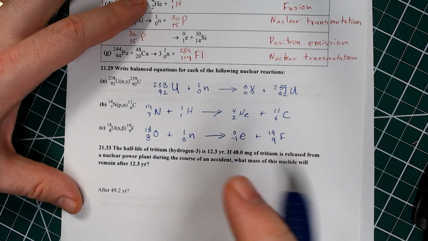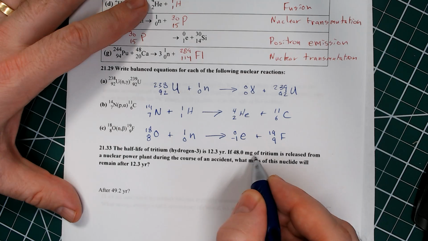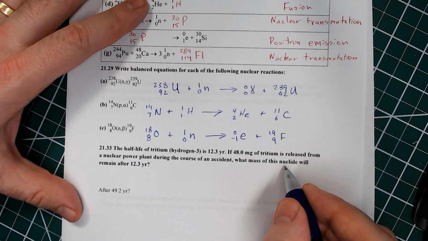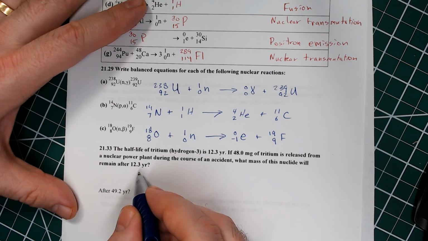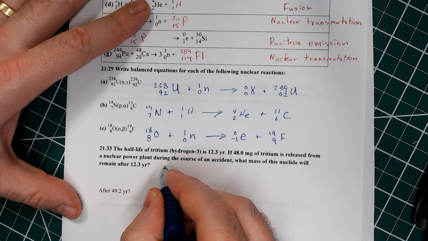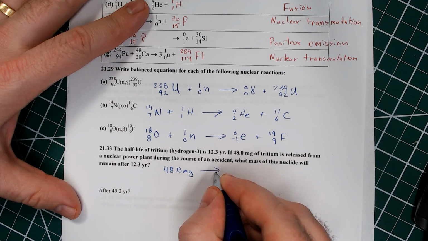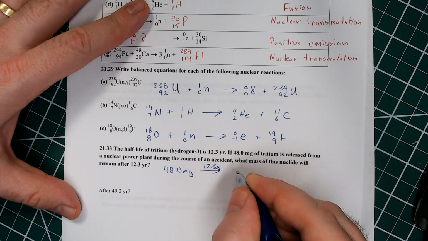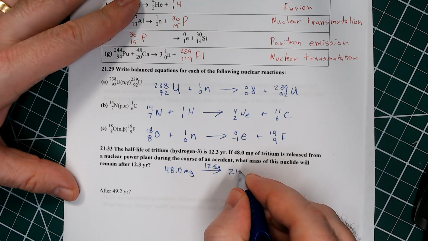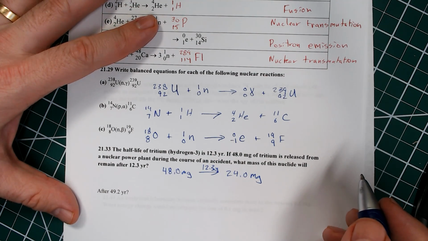All right. So the half-life of tritium is 12.3 years. If 48 milligrams of tritium is released from a nuclear power plant during the course of an accident, what is the mass of this nuclide that will remain after 12.3 years? This is definitely one you don't want to overthink. So 48.0 milligrams, and after 12.3 years, we're going to have half, because that's the half-life. So we would have 24.0 milligrams. All right, that's how hard that one is.